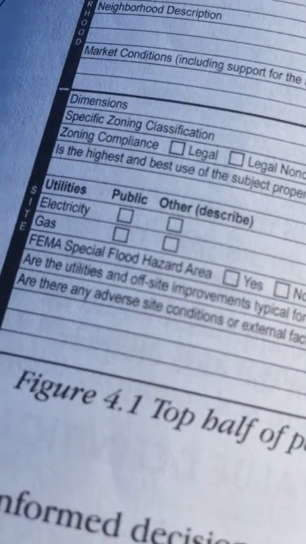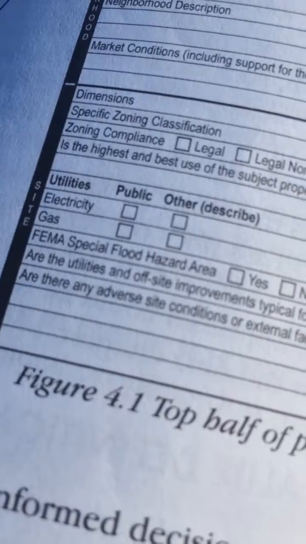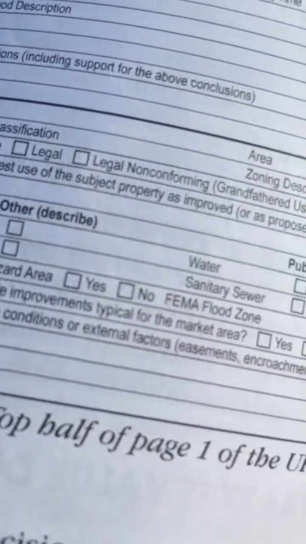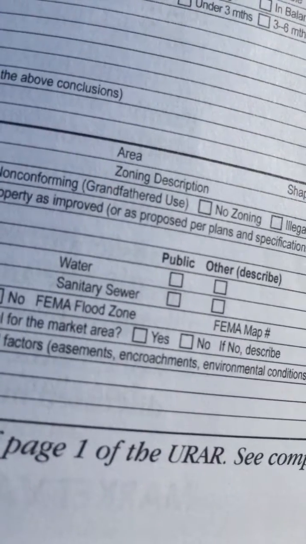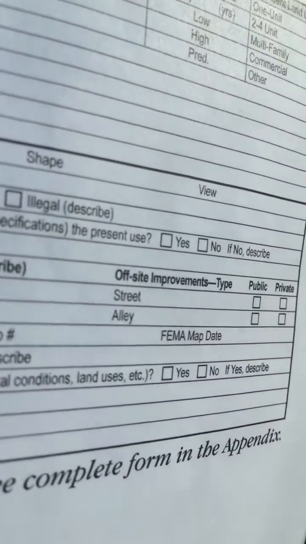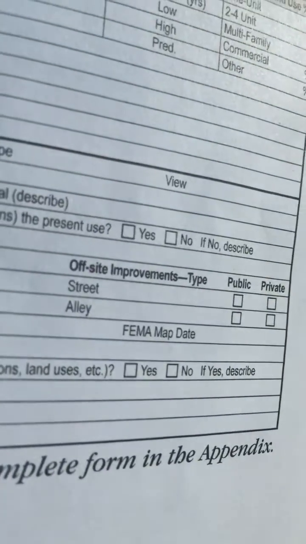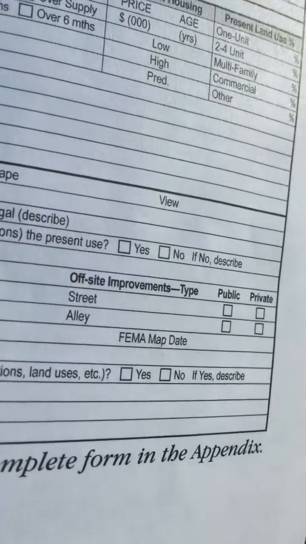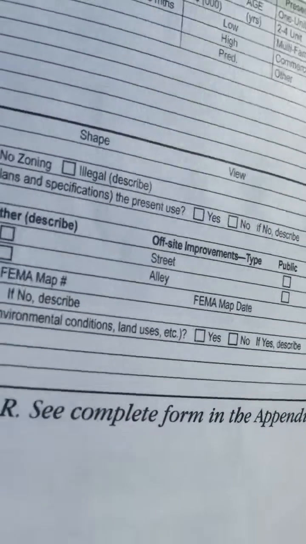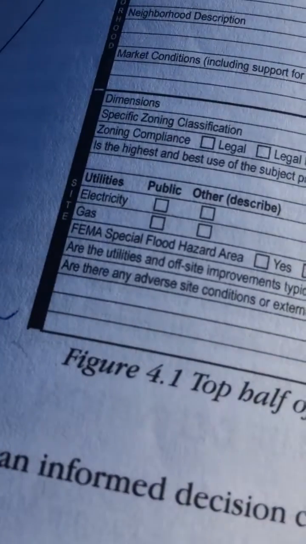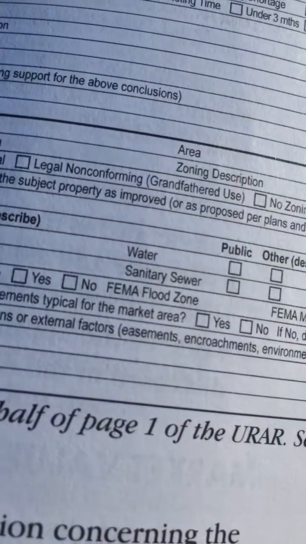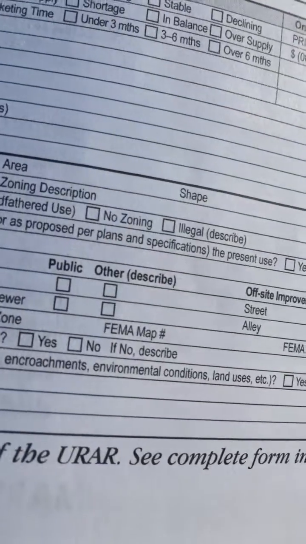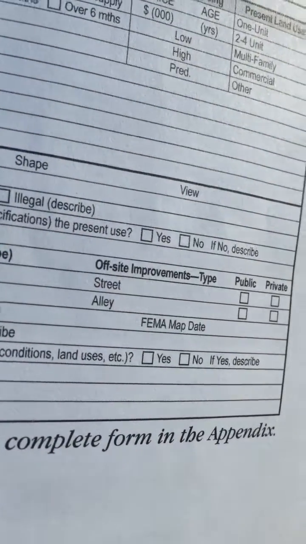Utilities. Electricity, is it public or other? Is the gas public or other? Is the water public or other? Is the sanitary sewer public or other? Off-site improvements. Is the street public or private? Is the alley public or private? FEMA special flood hazard area, yes or no? FEMA flood zone. FEMA map number. FEMA map date.